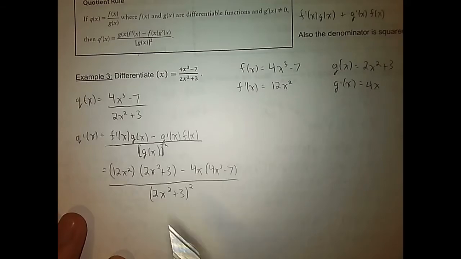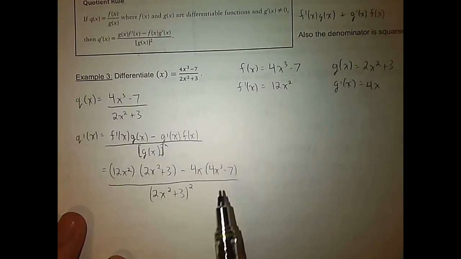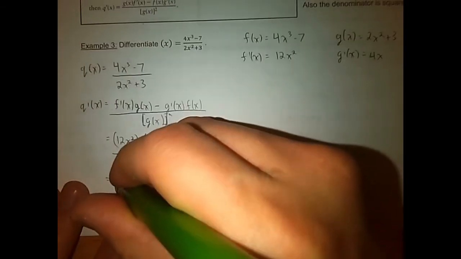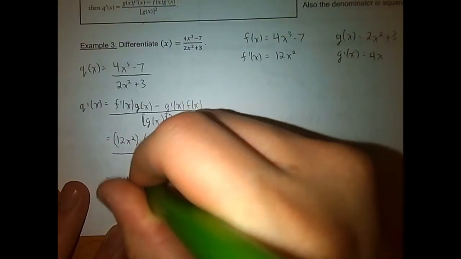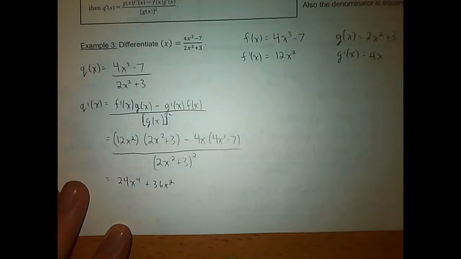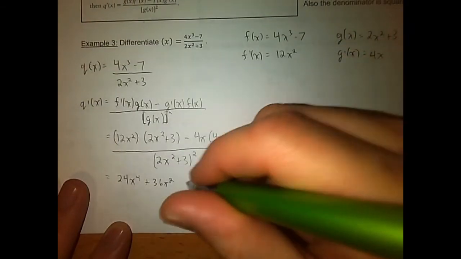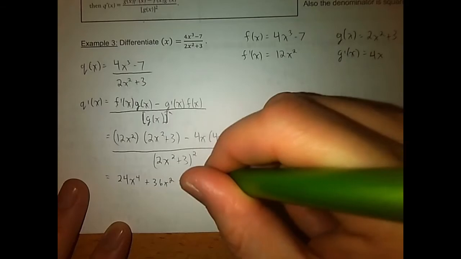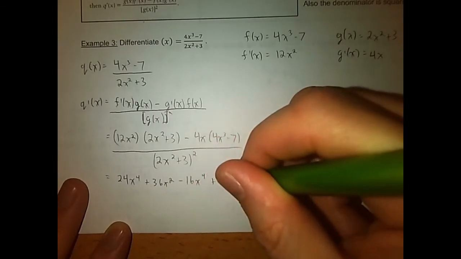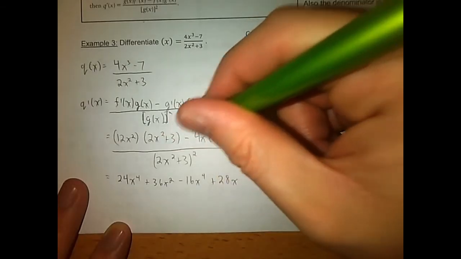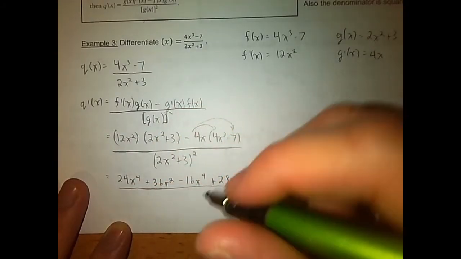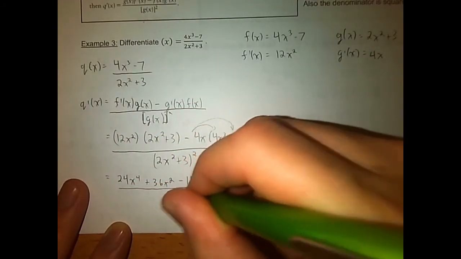And then all we have to do is do some expanding, collecting like terms. So we'll do that right now. So we're going to expand this out using distributive property. We get 24x to the power 4 plus 36x squared. Distributive property here. We get negative 16x to the power 4 plus 28x, because this is negative 4 into both of these. All over, and I can just leave the bottom here. I don't have to expand the bottom out.